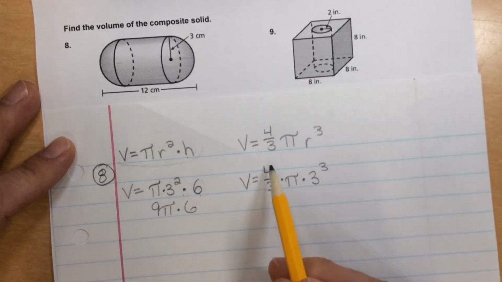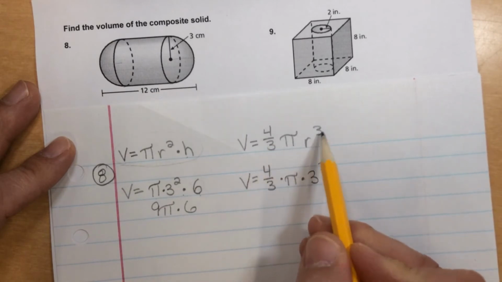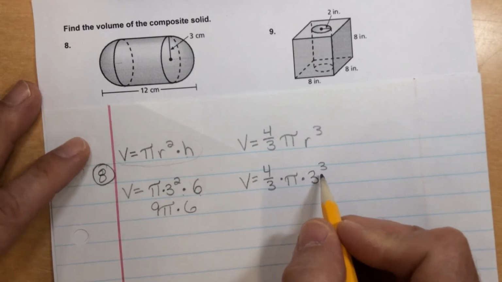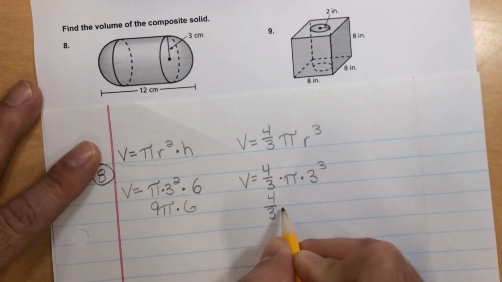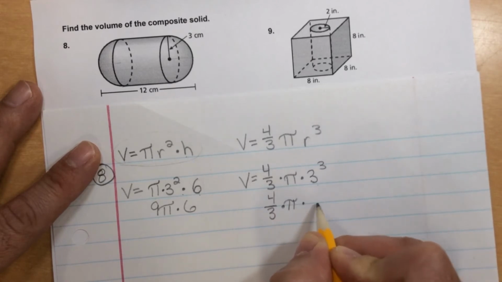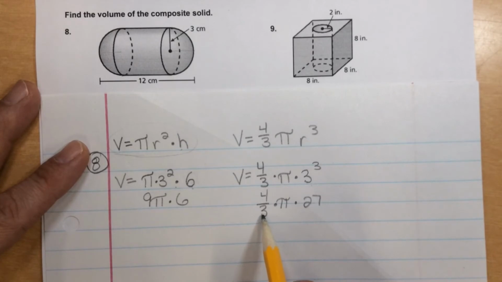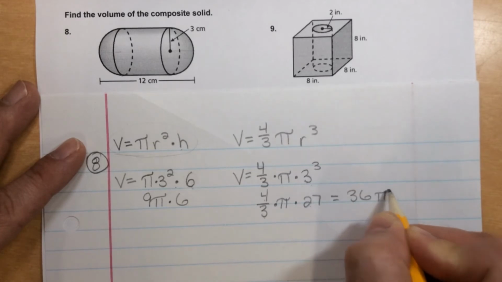Figure that out. And then for the sphere, it's 4/3 pi r cubed. R is the radius, which is 3. 3 times 3 is 9 times 3 is 27. So I have 4/3 times pi times 27. Now remember, multiplying by 4/3 is just dividing by 3 and then multiplying by 4. So divide 27 by 3 and you get 9. And 9 times 4 is 36. So that gives you 36 pi.